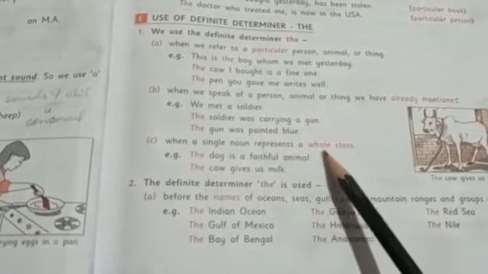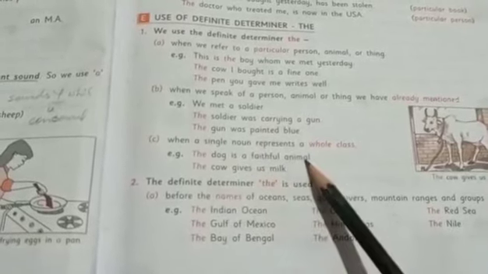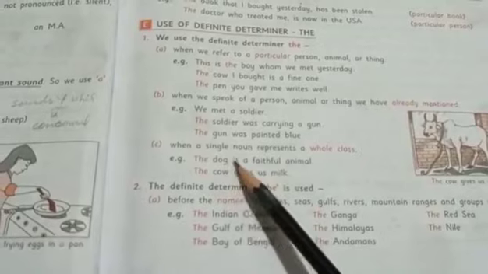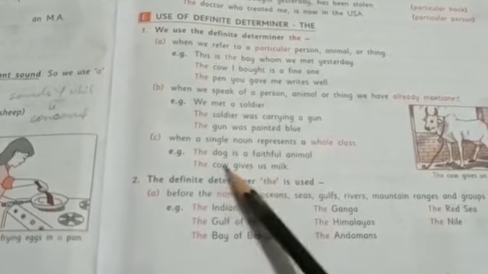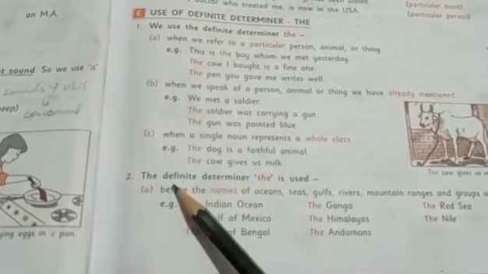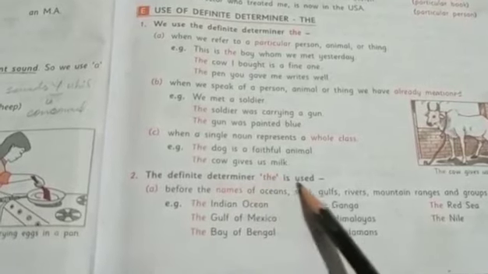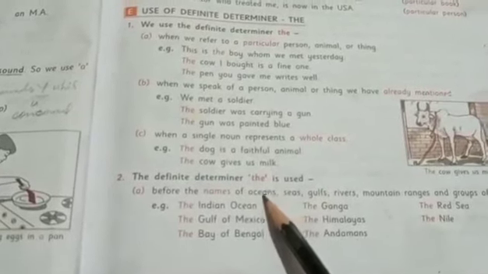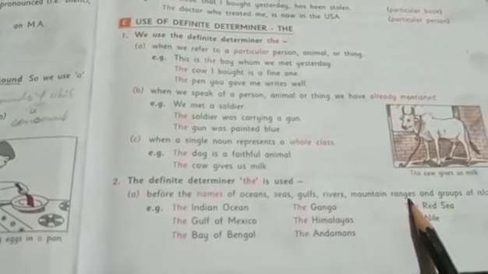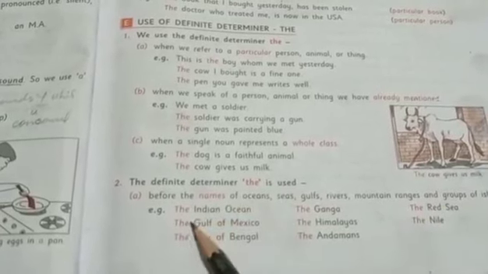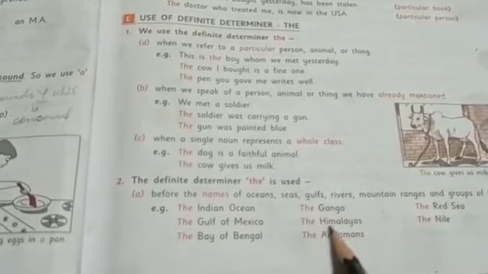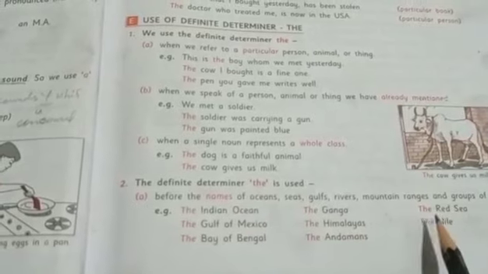When a single noun represents a whole class: the dog is a faithful animal. That means the term the dog is used for all dogs. The cow gives us milk. Now it is talking about all cows. The definite determiner the is used before the names of oceans, seas, gulfs, rivers, mountain ranges and groups of islands: the Indian Ocean, the Gulf of Mexico, the Bay of Bengal, the Ganga river, the Himalayas mountain. So these are the examples.